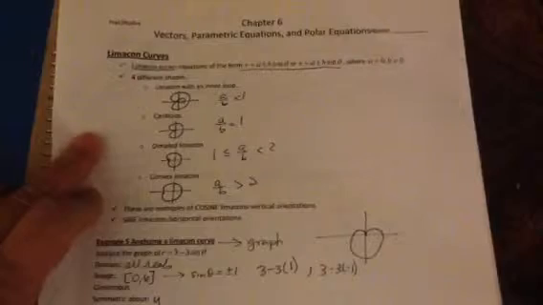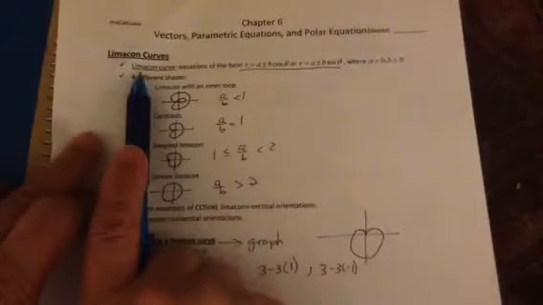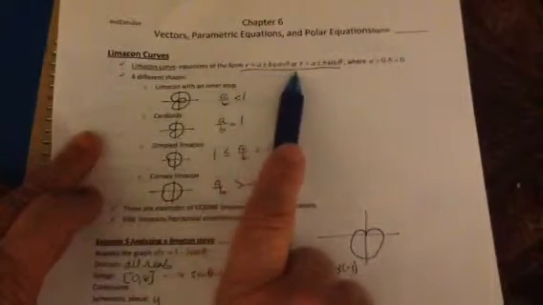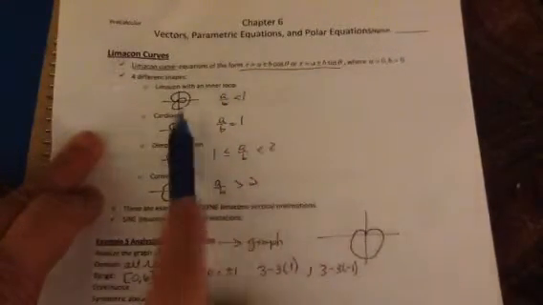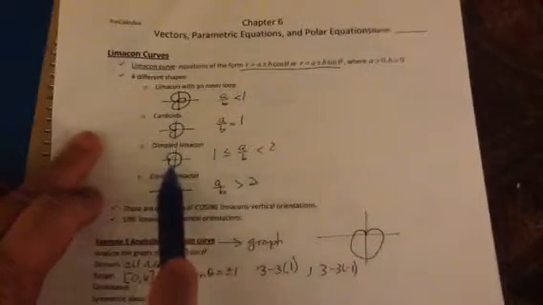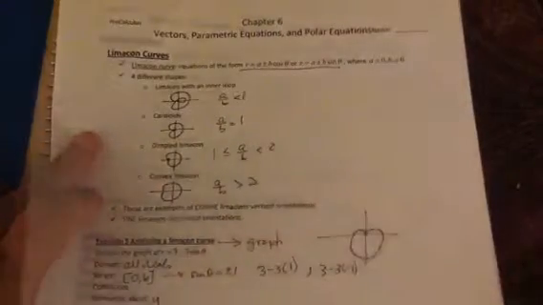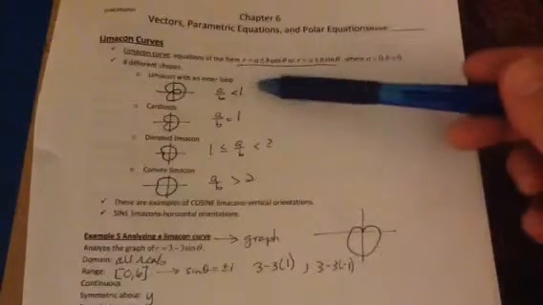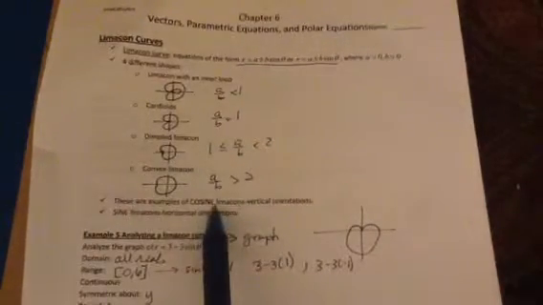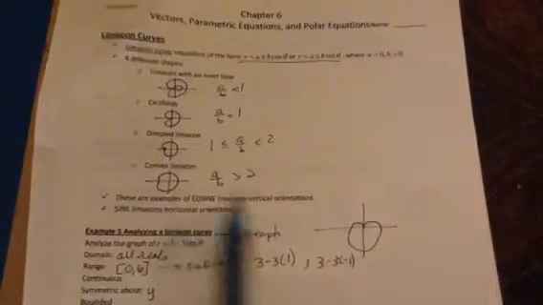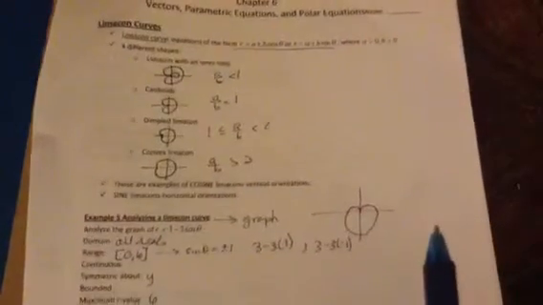All right, there is another kind of curve. They call it a limaçon. I think it's French. It has this form of an equation. There are 4 different shapes. Some have an inner loop, some look like a heart on the side, some have a little dimple, and some are just continuous. Alright, and the pictures you see are examples of a cosine. Now, if I do the sine, what ends up happening is that these flip and have horizontal orientations. And here's an example of one.